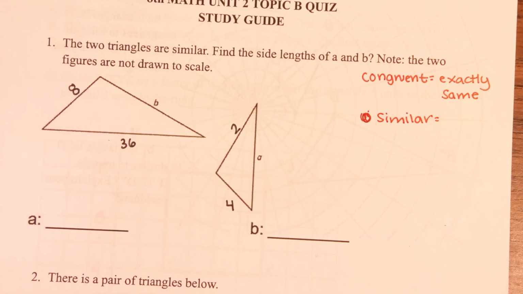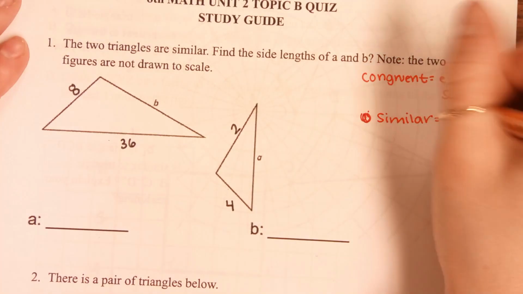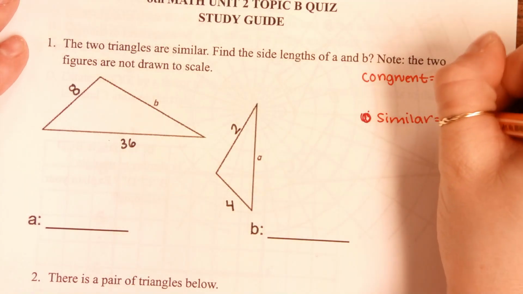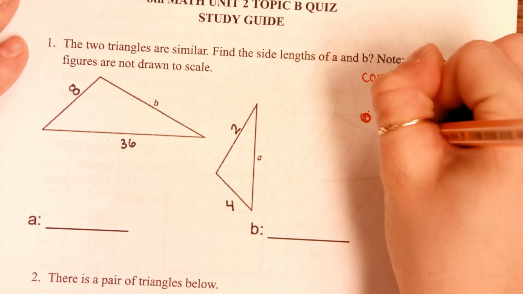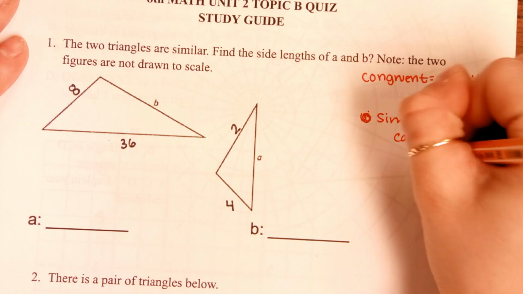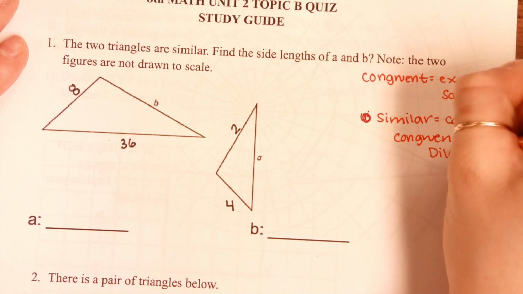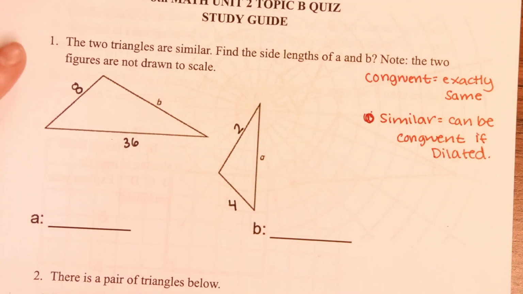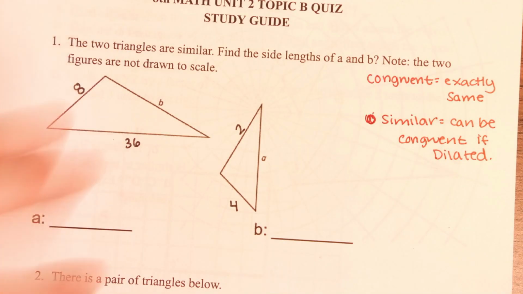Multiply or divide. We're going to do our scale factor. So similar means can be congruent. I can give you the same shape, but it's smaller, the original shape, if dilated. So, they are telling us that these 2 shapes are similar. So that means that we know we can use a scale factor to dilate one to get to the other.